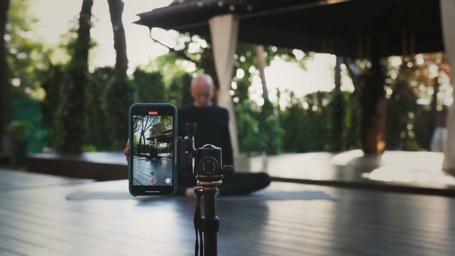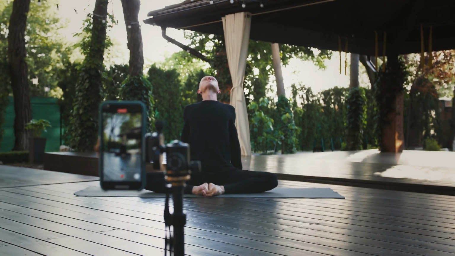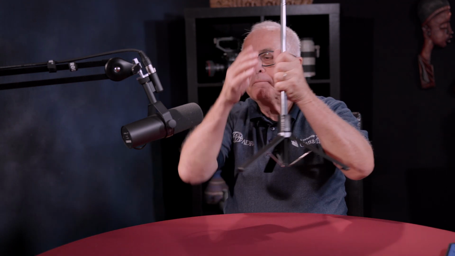The problem with these flimsy tripods for smartphones is that they can topple over in a strong wind and damage your camera. And so I recommend going and getting a proper tripod, and then you can purchase an additional piece to screw onto the top of a proper tripod, and that way you have a top that is designed to hold your smartphone, but you have a tripod that's very sturdy and won't topple over in the wind.